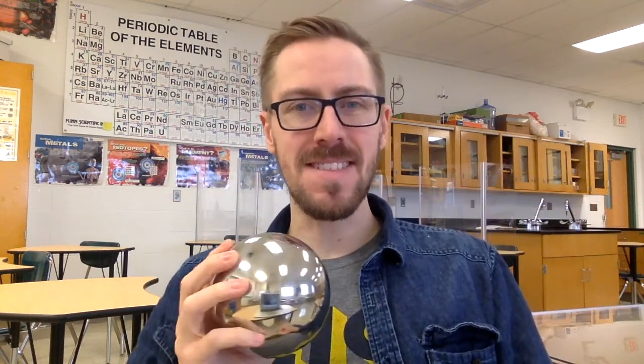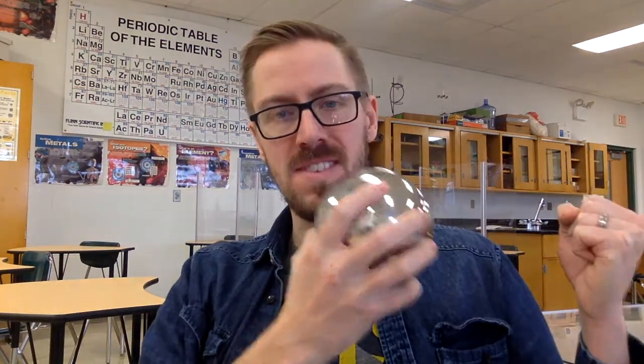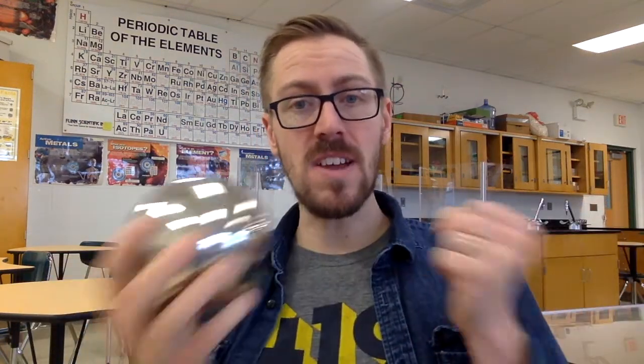Today we're talking about how to find and how to use the idea of density. Now, density is how much matter is in how much space. It's mass per volume. It's the ratio of how much stuff you can cram in a small space.